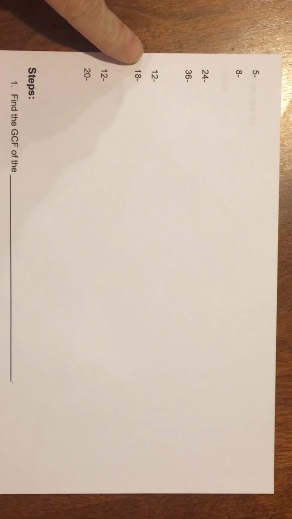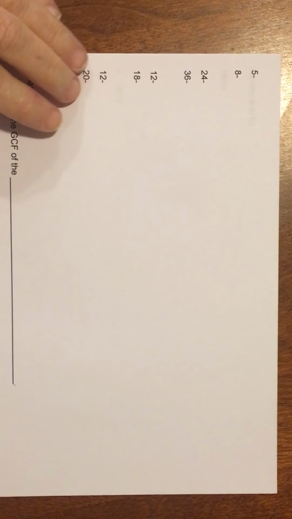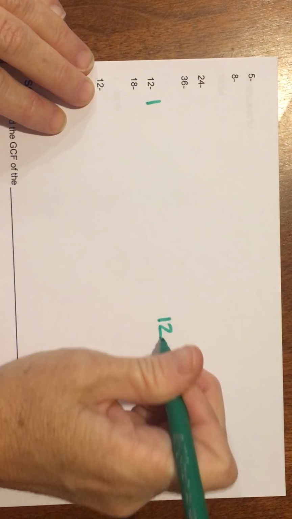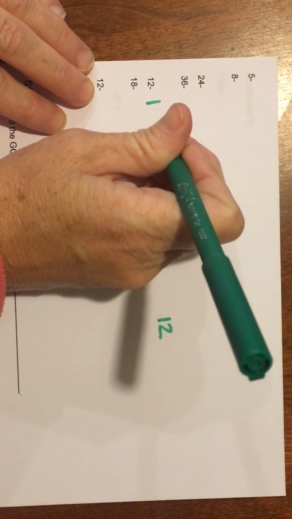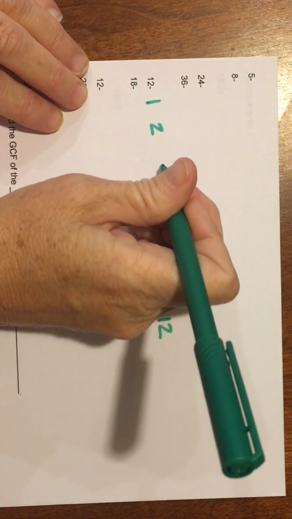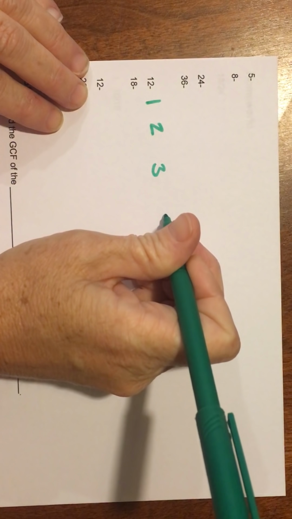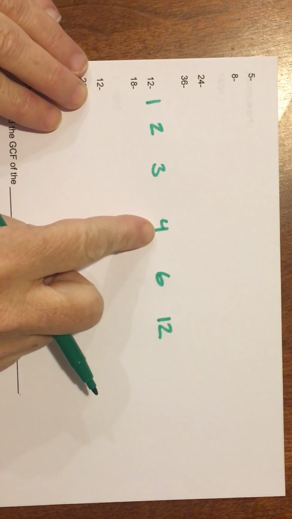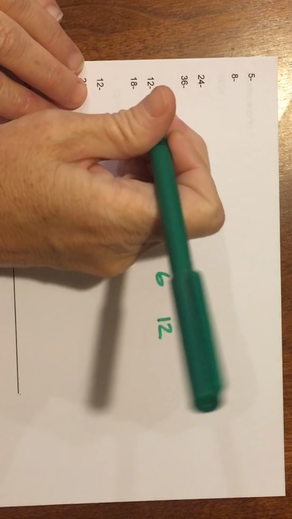Okay, so I have a lot more here to try. I don't think we're going to try all of them, but we are going to skip to this one. Let's try this one. So 1 times 12 is 12. 2 times 6 is 12. 3 times 4 is 12. And 4 would be a repeat, so I'm going to stop.